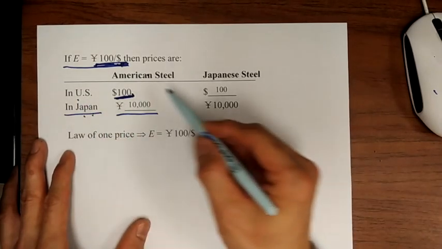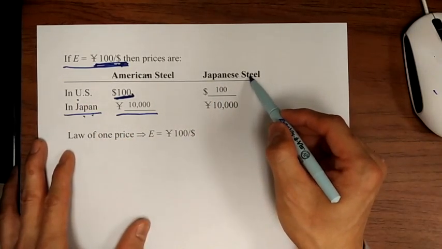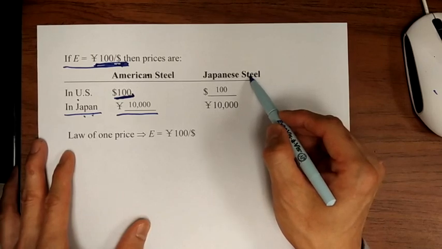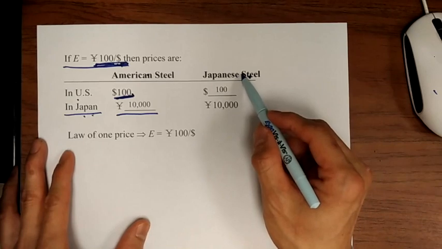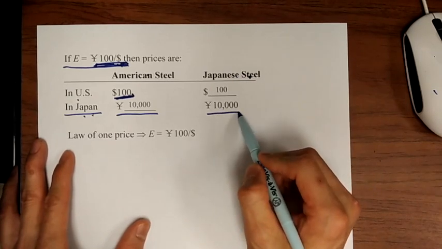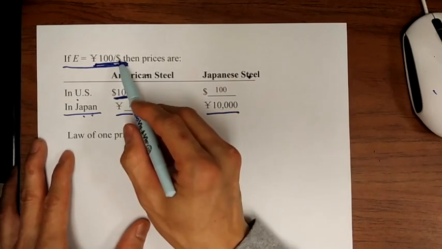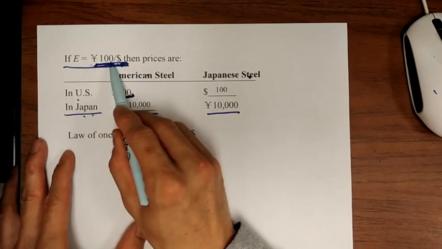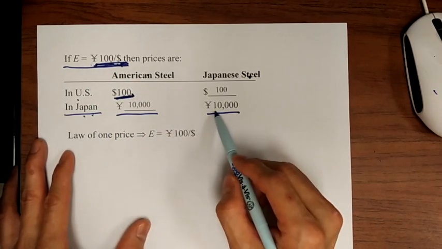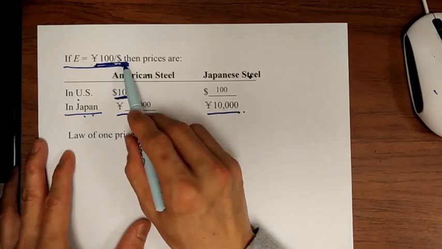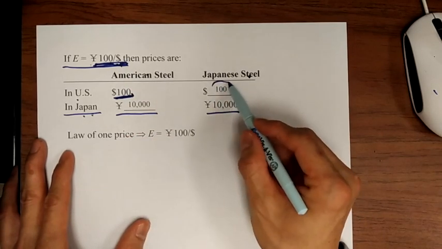In the US, if you want to buy Japanese steel, what do you have to do first? Buy Japanese yen. How many Japanese yen do you have to buy? 10,000. Now you can use $1 to buy 100 yen. Now you need to buy 10,000 yen. How many dollars do you need? The answer is 100.